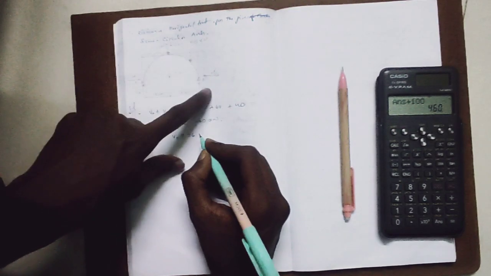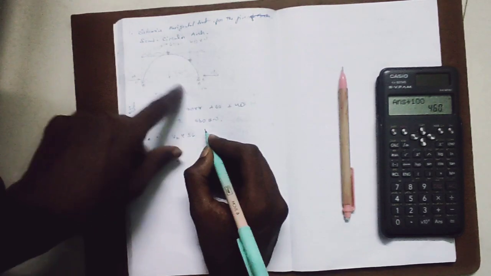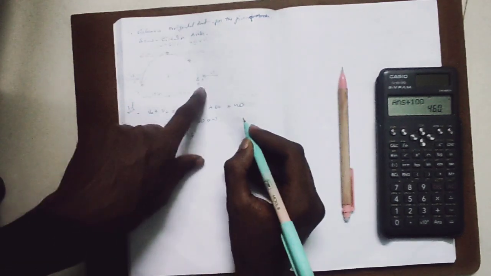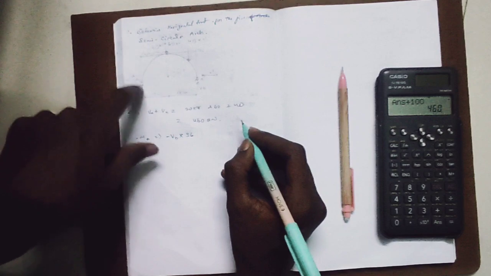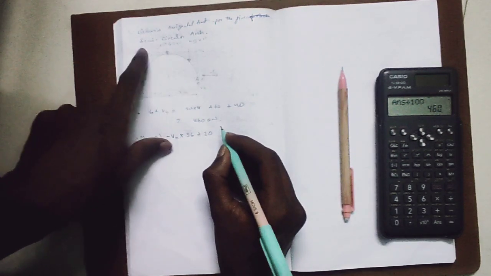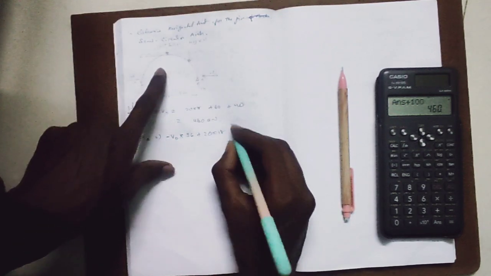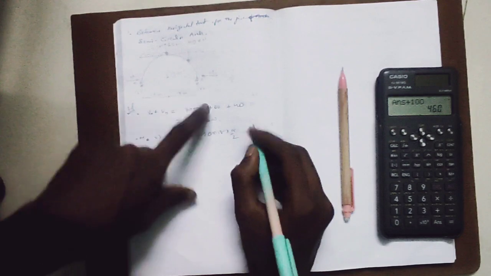It's clockwise, this is anti-clockwise. So this will be minus, anti-clockwise, right? This is clockwise direction, so plus 20 into 18, it acts at 18 by 2.